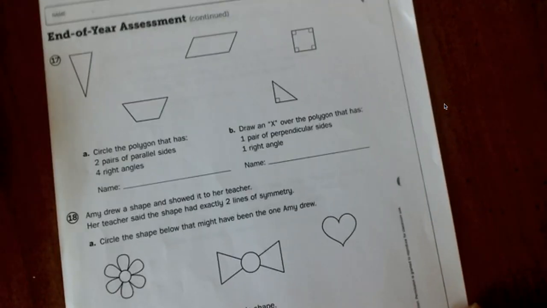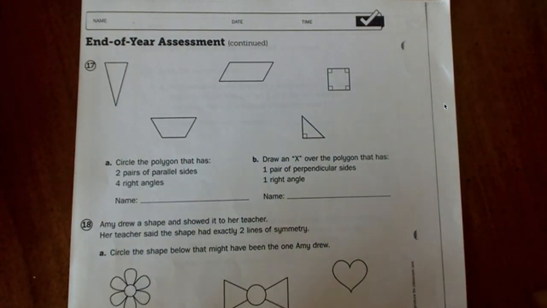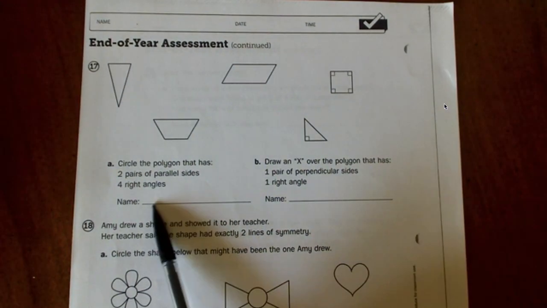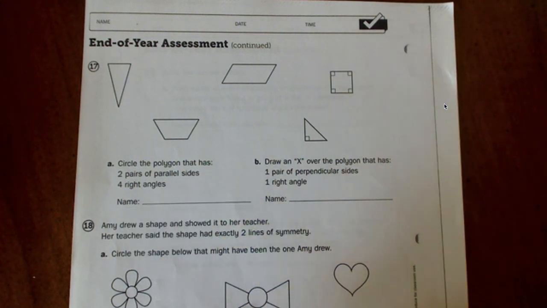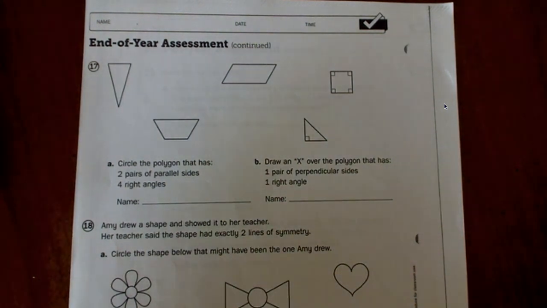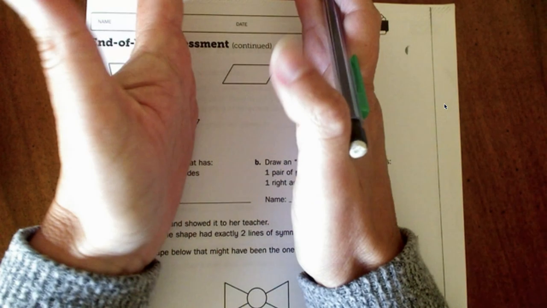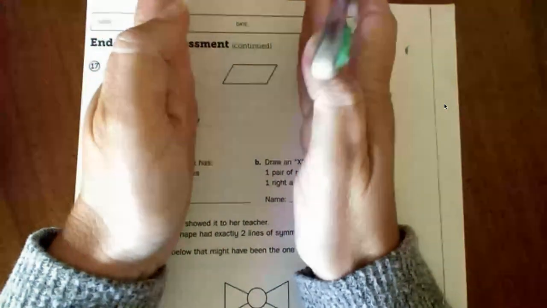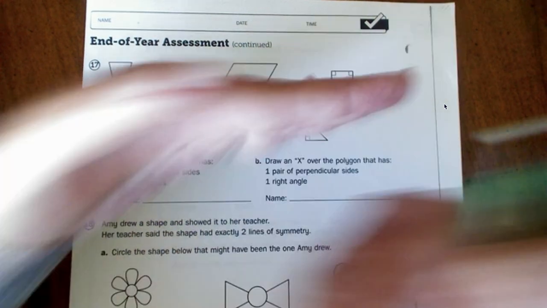17, we're almost done. 3 problems. Number 17. This stuff is the fun stuff. It's the geometry, which I love. So circle the polygon that has 2 pairs of parallel sides. You can remember our song, Parallel. I'm not going to do it on screen for you, but you would laugh at me. But parallel lines, you know, are like a railroad track. They're parallel no matter what direction you go.